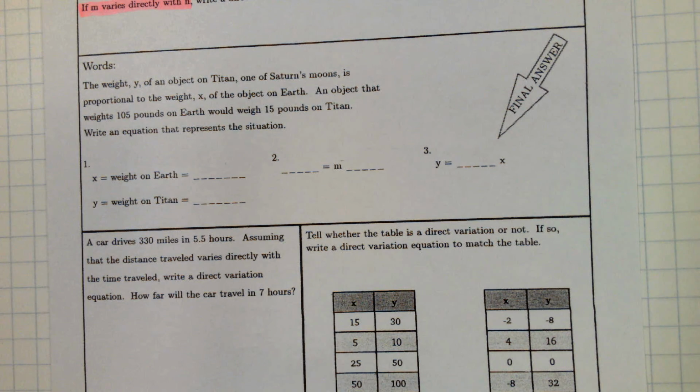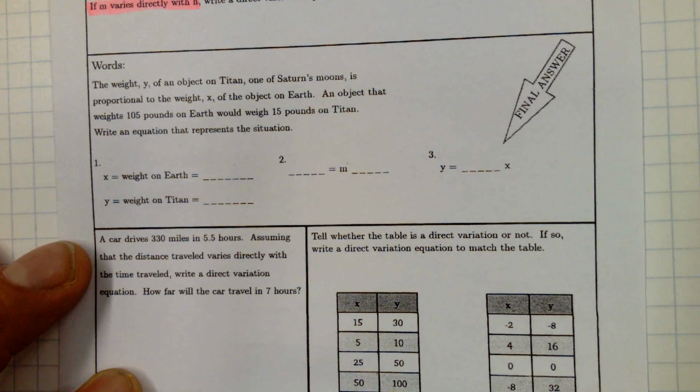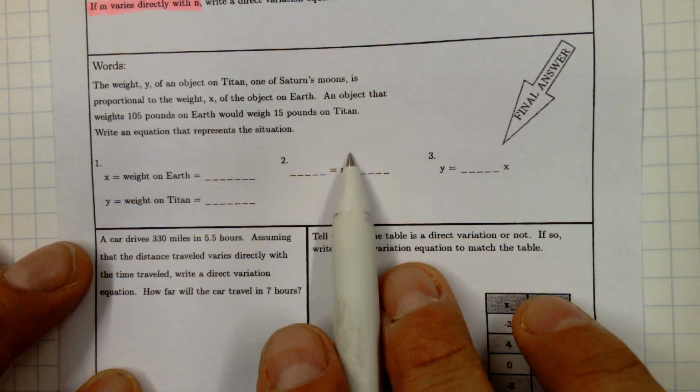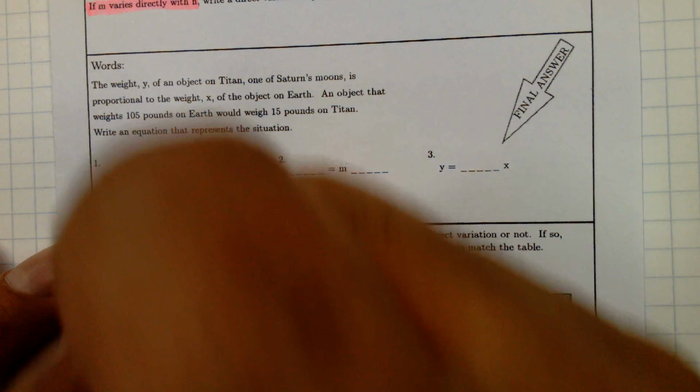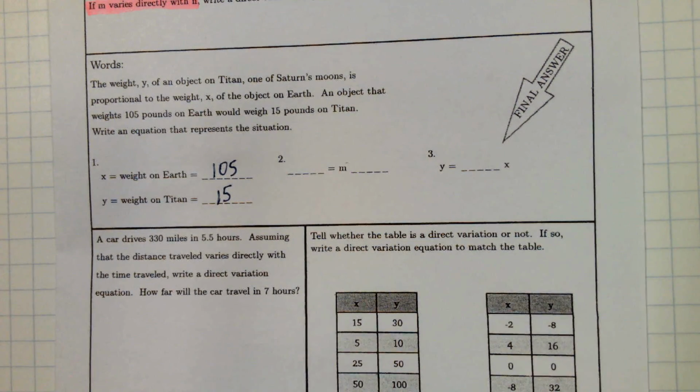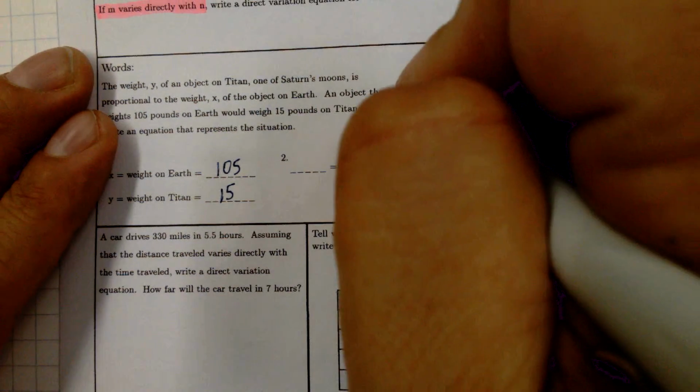Okay. So they already helped us out a little bit. X is the weight on Earth. And they gave us the weight of something on Earth, right? 105 pounds. Yeah, which one is it? 105. Would be how much on Titan? 15. Okay. So basically, this is our direct variation. And we are going to assume y equals mx.